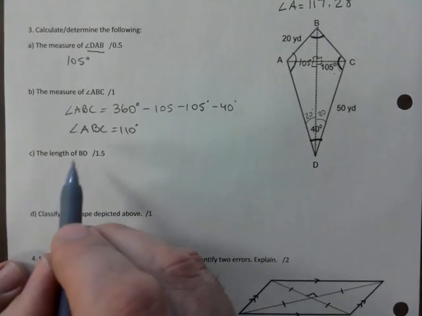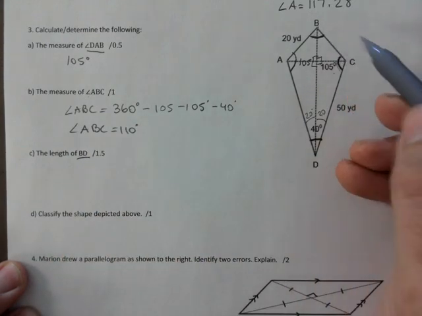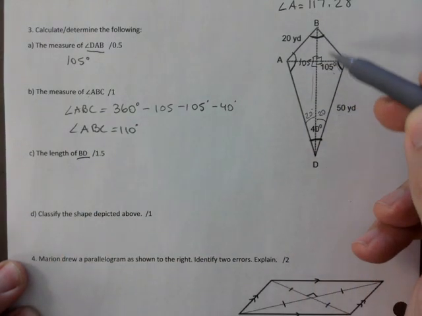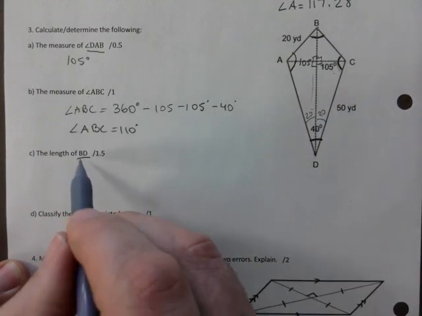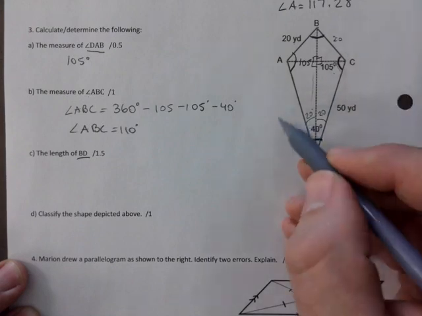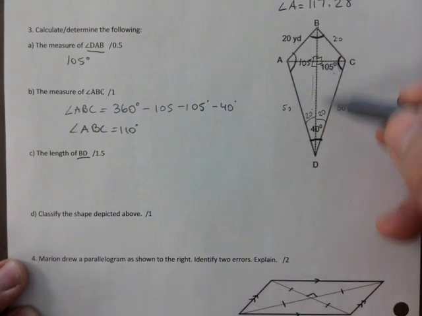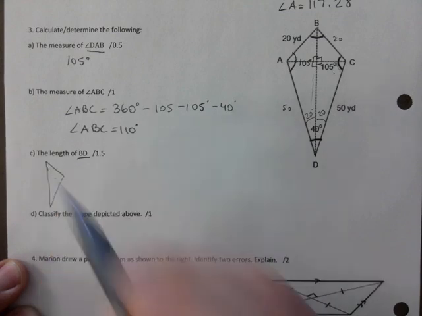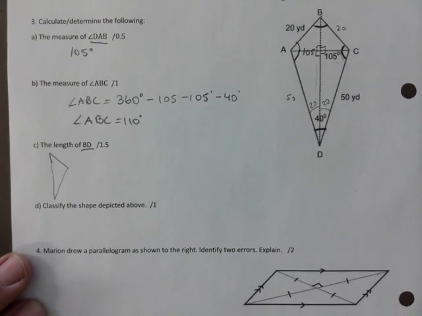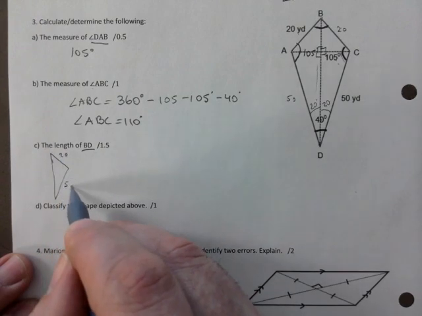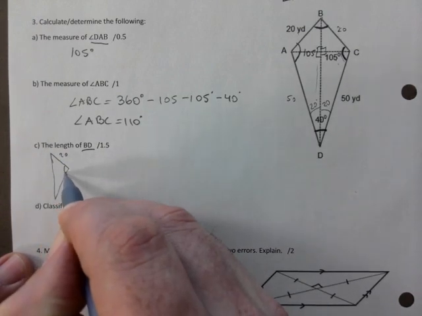All right, BD. This one, it's the long diagonal here, the dashed line going right across. So allow me to just fill in, right? If this is 20, that's 20, this is 50. I'm going to slice that and just show you how I would do it. I will take the 20, I will take the 50, and this is 105.